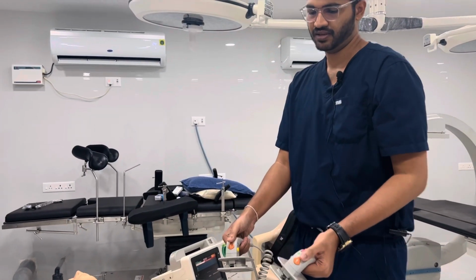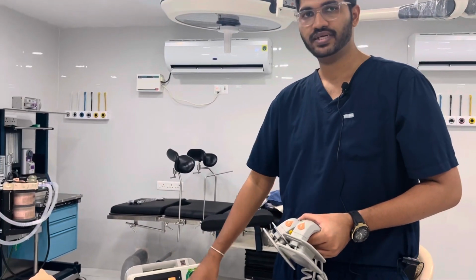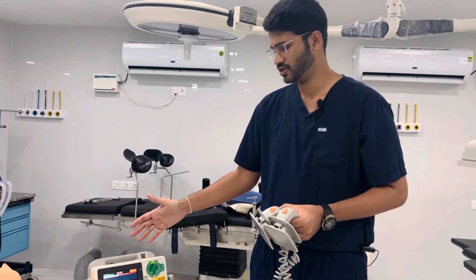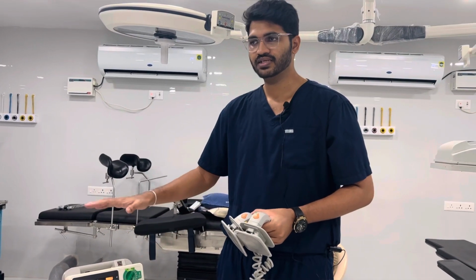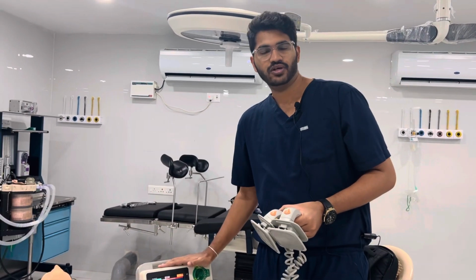This is the button for that. You have to press the shock, and the shock will be delivered. Once the shock has been delivered, the machine will automatically give you a rhythm strip showing whether the rhythm has changed or not. If you find the rhythm has not changed, then you can go to the next shock. So this is for defibrillation.